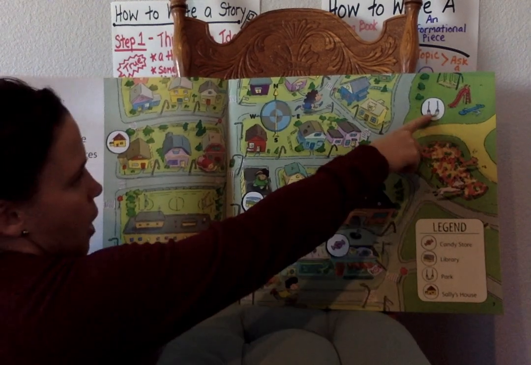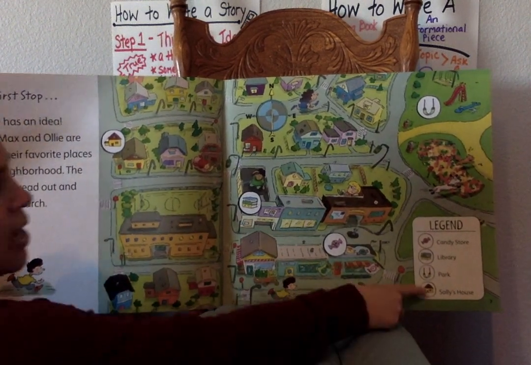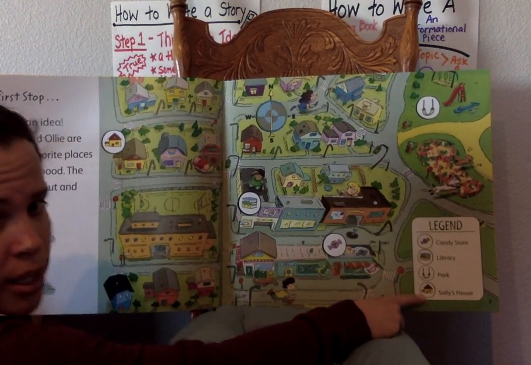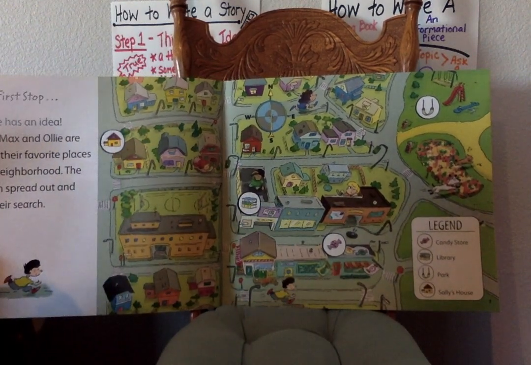That represents a park. There's a park over there. And then Sally's house. Okay, here's Sally's house. Can you find it on the map? Right here. That's Sally's house.